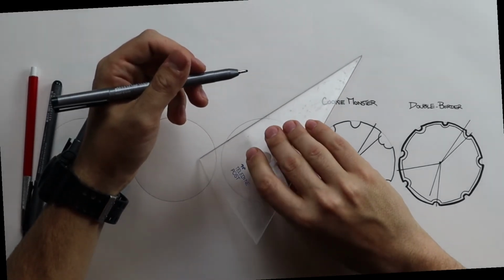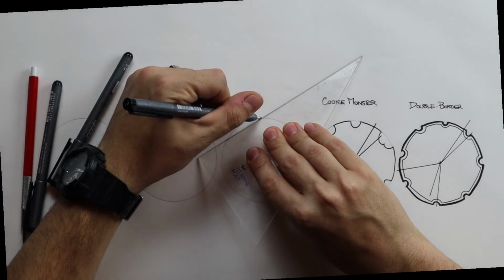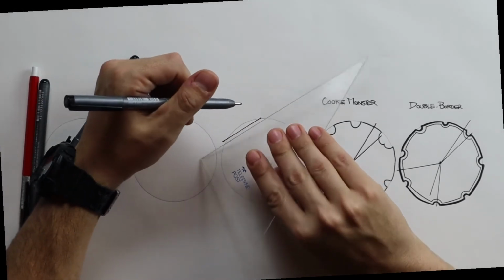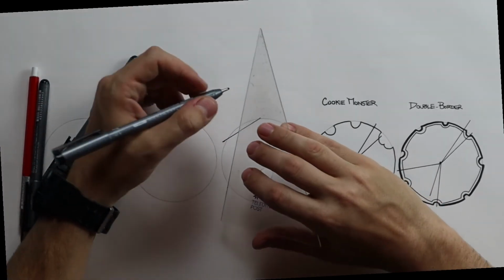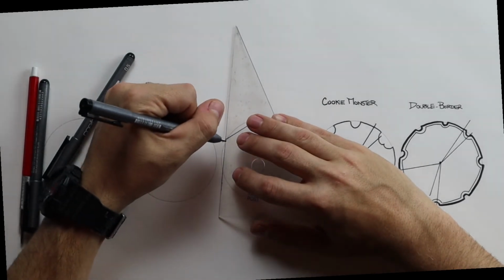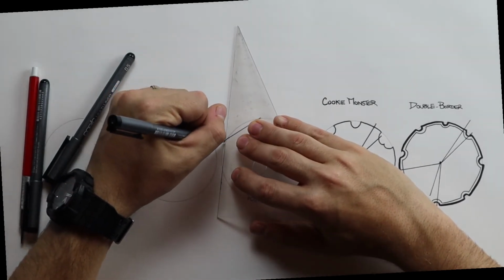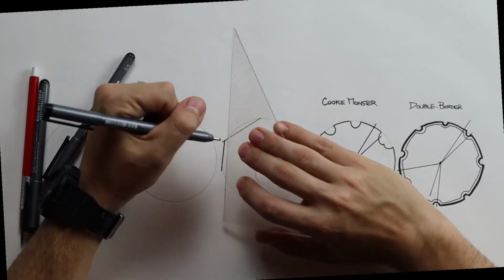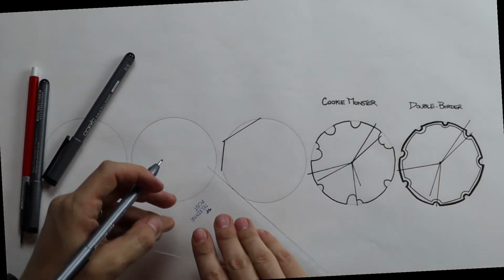So I'm just going to lay my triangle down. And this triangle is specifically, I have it specifically for the purpose of using it for drafting with pen. So it's not my adjustable triangle, it's just an inking triangle. And I'm just going to come around the edge here.